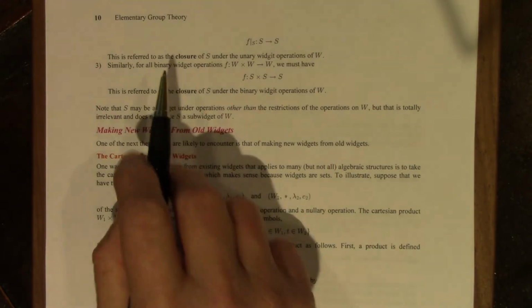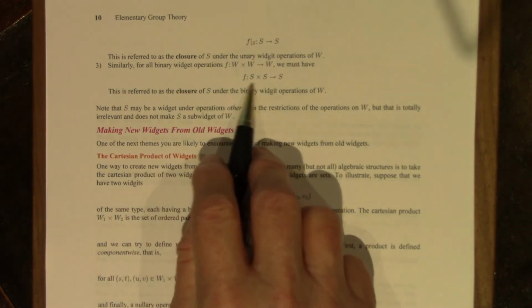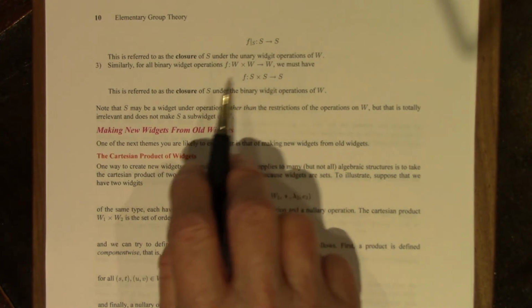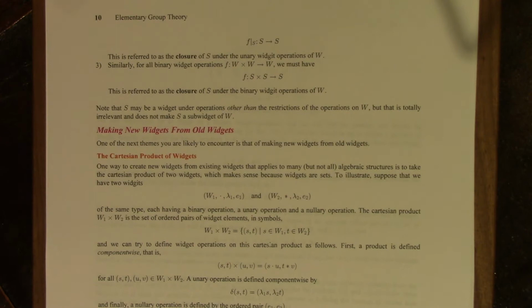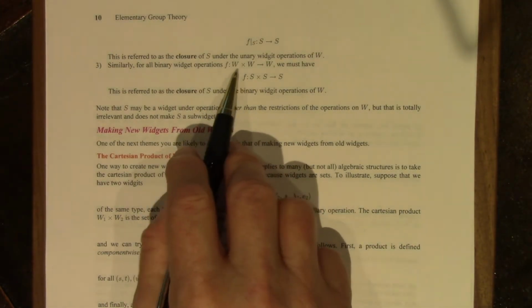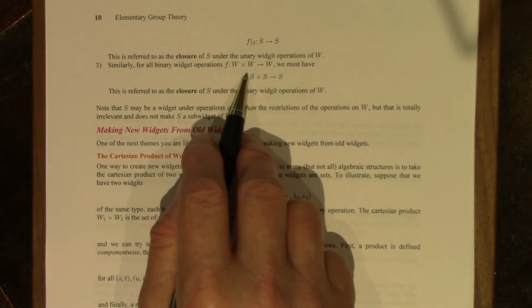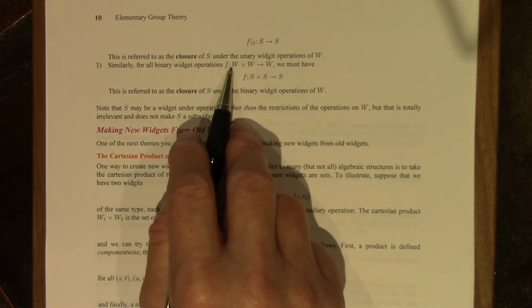And similarly, for all binary widget operations, the restriction has to send S cross S into S. And that's closure of S under the binary widget operations. I should mention that I sometimes hear students say that it is, say in the binary operation case, that it is F that's closed. No, it's not F that's closed. It's S, the subset, is closed under F.